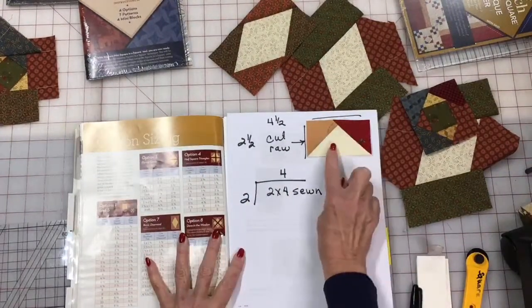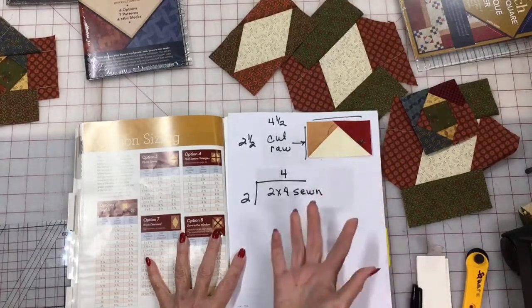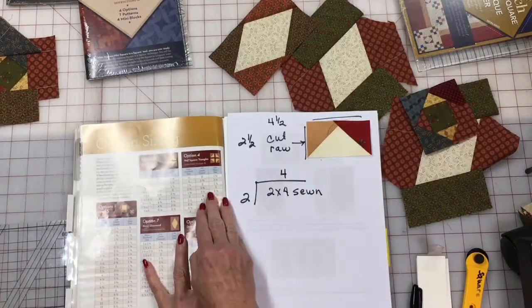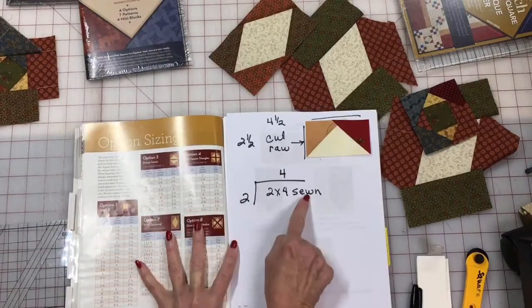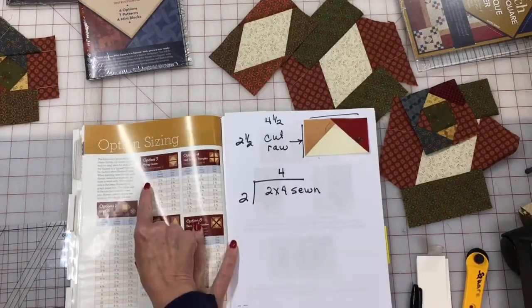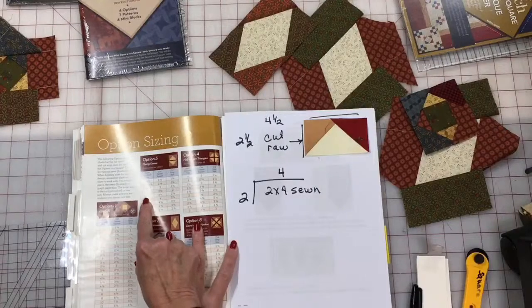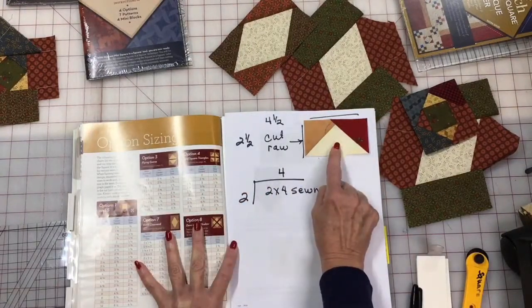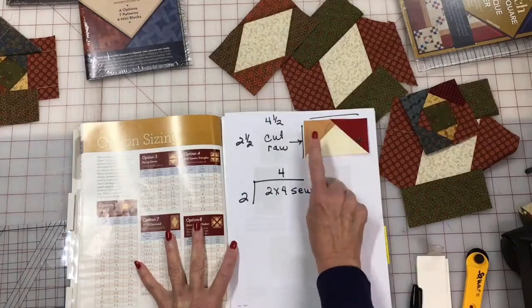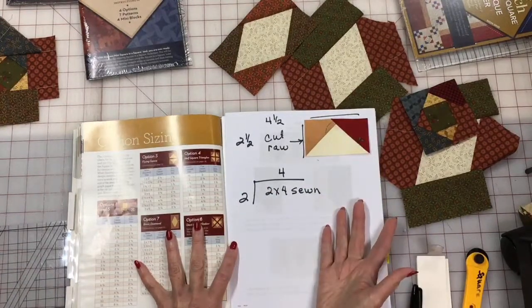But look how nice and clean your flying goose is. It's not difficult to do with the method. So come over to your chart, and at the top it says what's the sewn size you're looking for. Find it on your chart and just move across horizontally, and it's going to tell you what size to cut this square in the middle and what size to cut your strips, just like it did on the other ones.